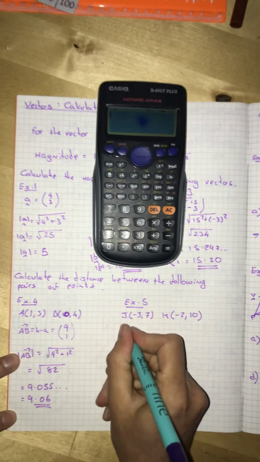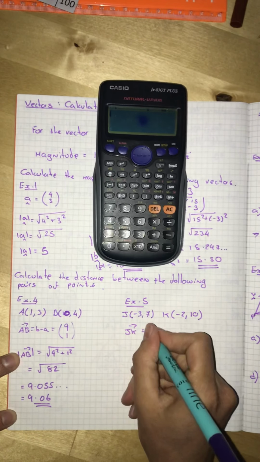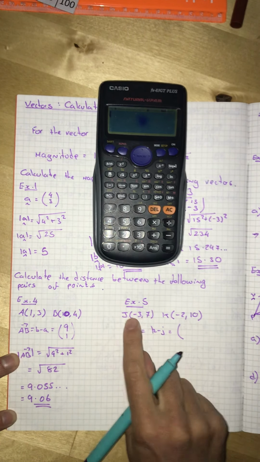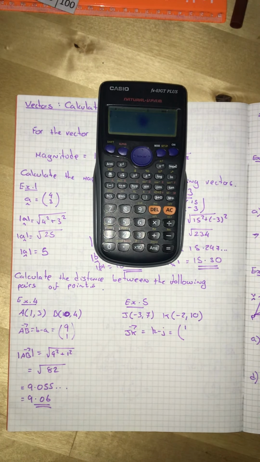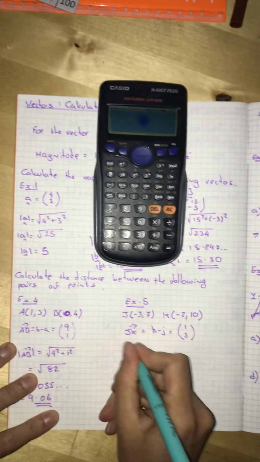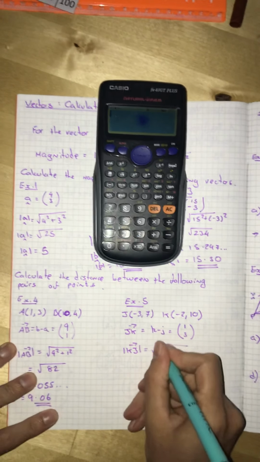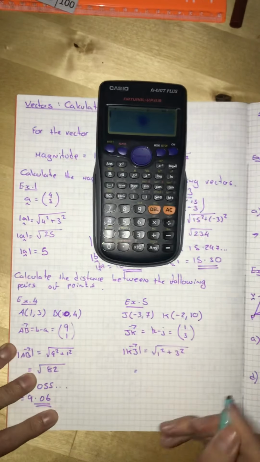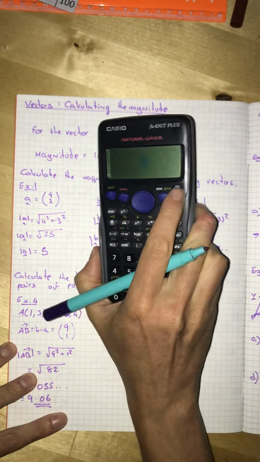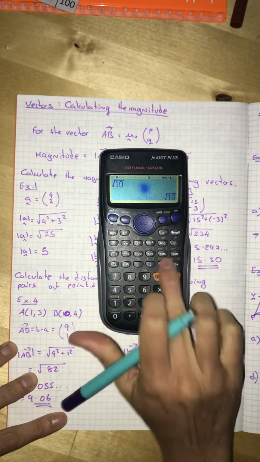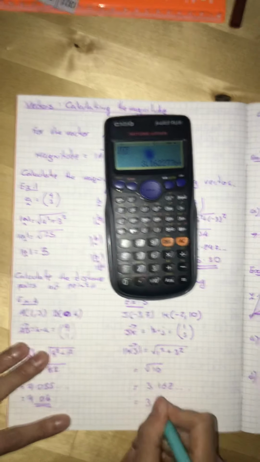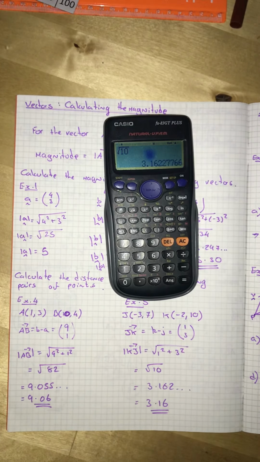First thing we need to do is get the vector, which will be k minus j. Negative 2 minus negative 3 becomes negative 2 plus 3, which is 1. 10 minus 7 is 3. So we're getting the vector magnitude to be 1 squared plus 3 squared. 1 squared is 1, 3 squared is 9, so it's square root of 10. Which gives us 3.162, which is 3.16 to 2 decimal places.